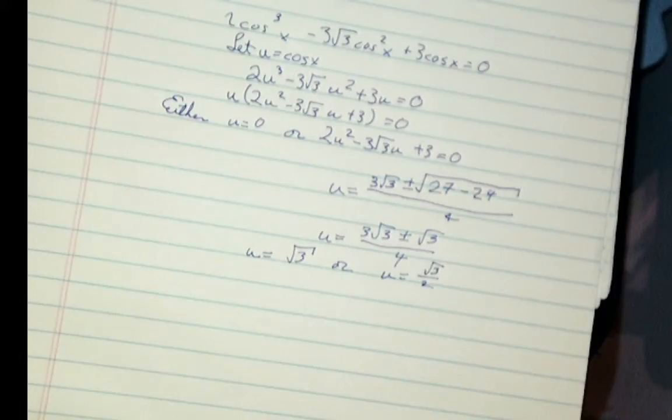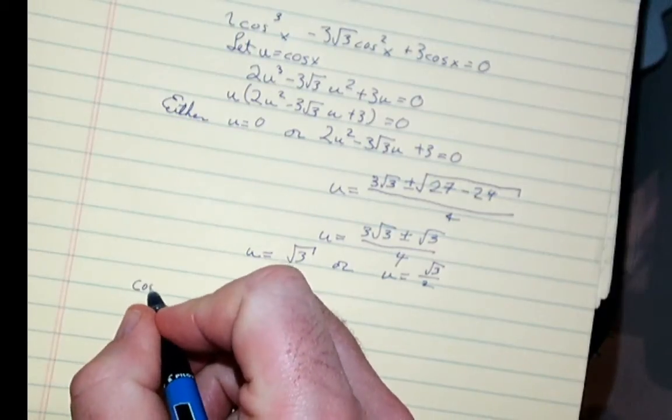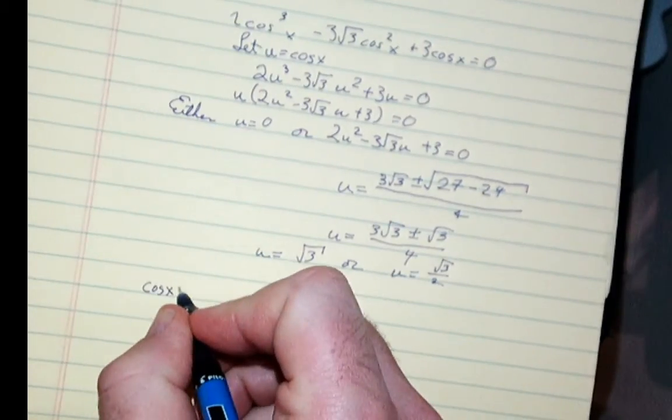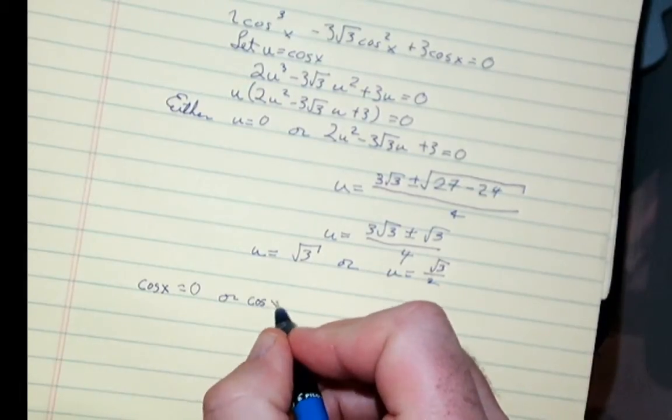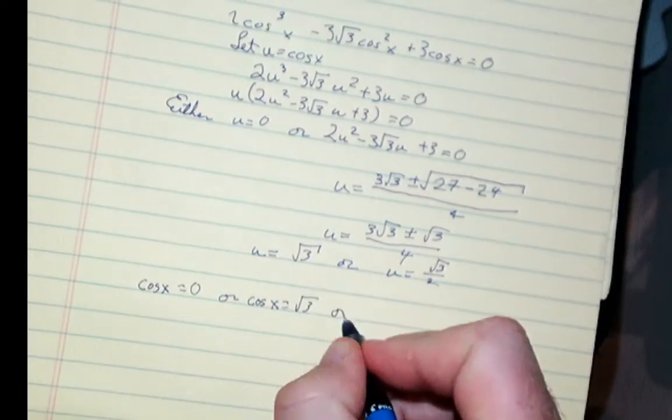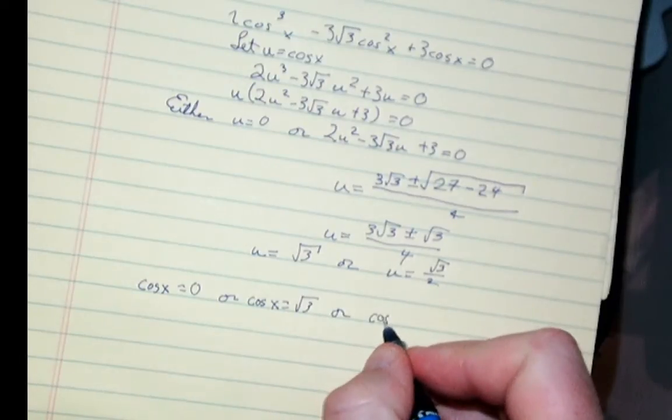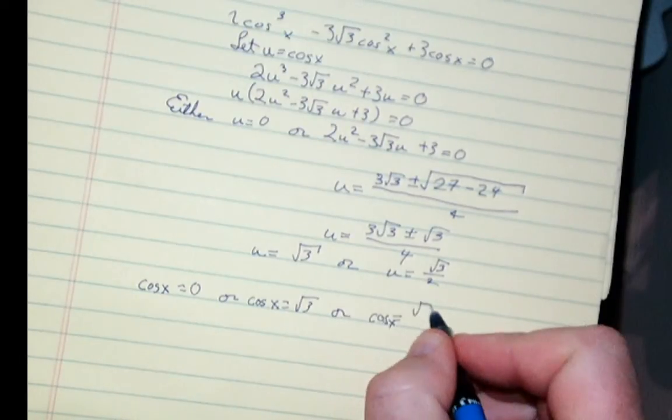Now, if this was actually just an algebra problem, we'd be done now. We know what u can be. But now we have to go back to the trigonometry, because remember, u is supposed to be cosine x. So this says either cosine x equals 0, or cosine x is equal to the square root of 3, or cosine x is equal to the square root of 3 over 2.